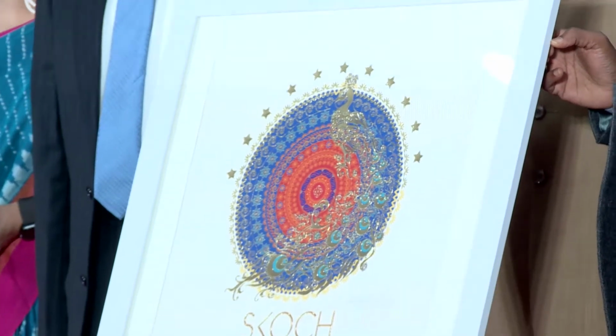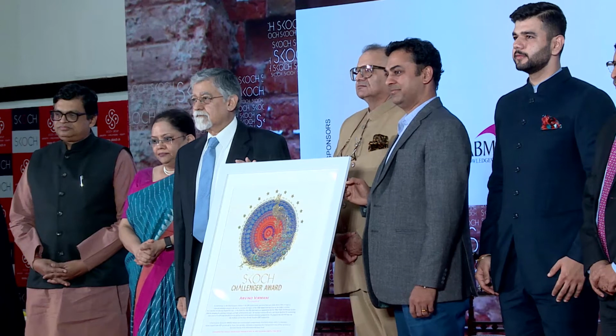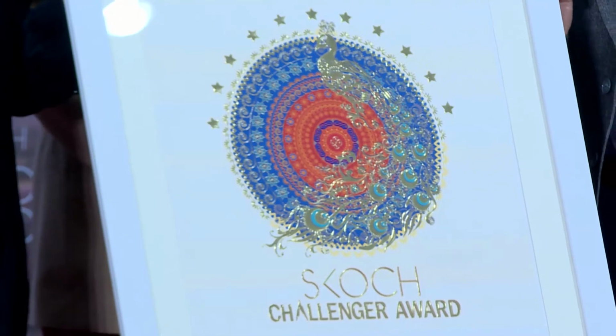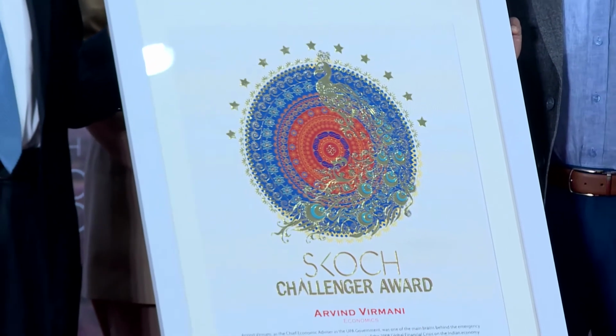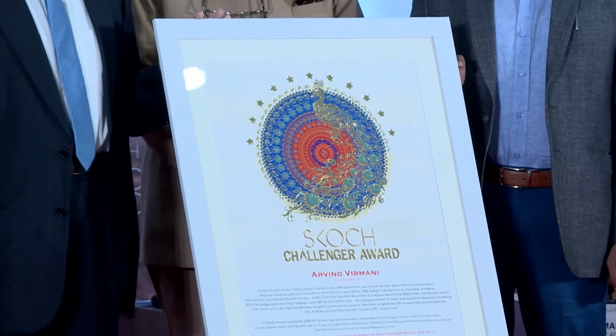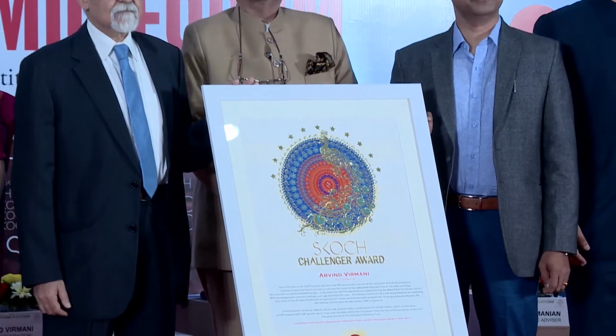He is also the one who first floated the idea in the 10th five-year plan document as a replacement for the effete public distribution system, for plugging the enormous leakages and high administrative costs, of creating a numeric ID and a web-based database for monitoring how much, or if at all, target beneficiaries are getting from various poverty alleviation programs. His proposal became the basis for UID, Aadhaar and the Direct Benefit Transfer Program.